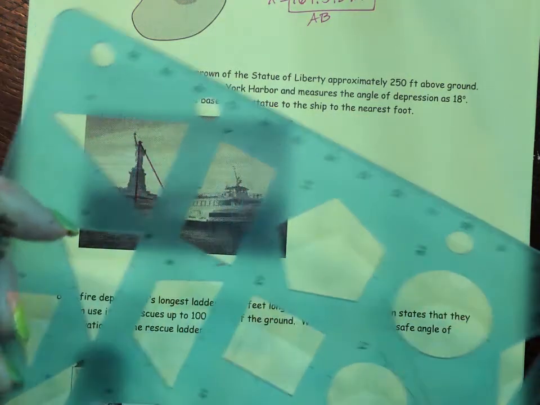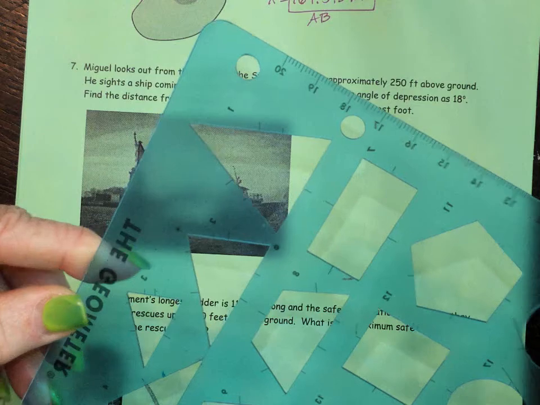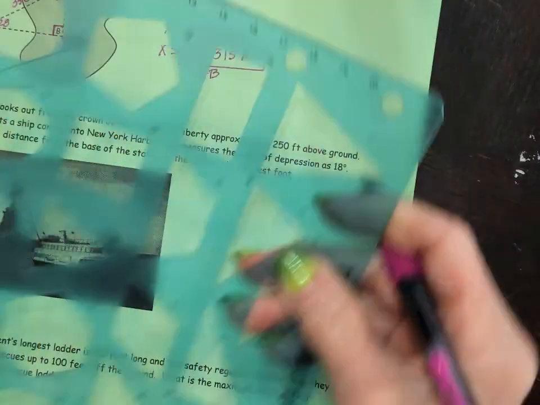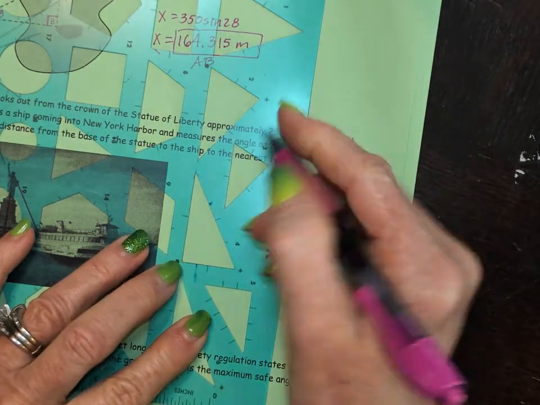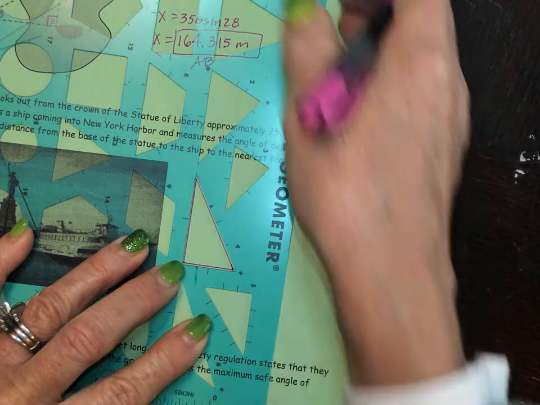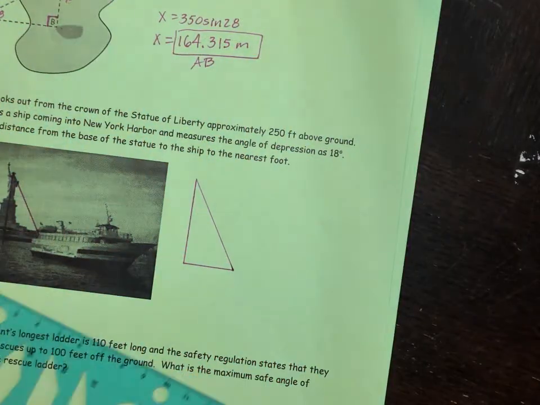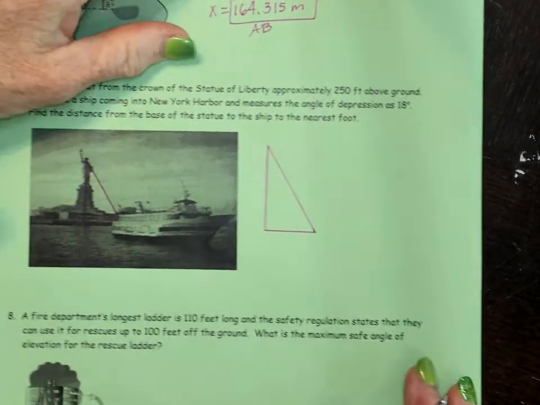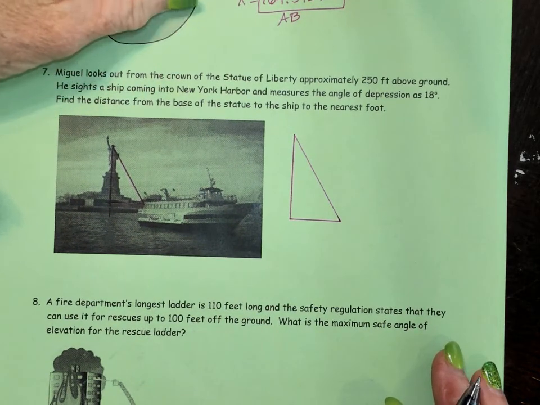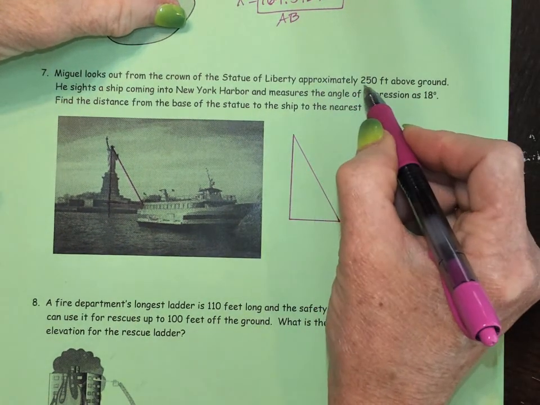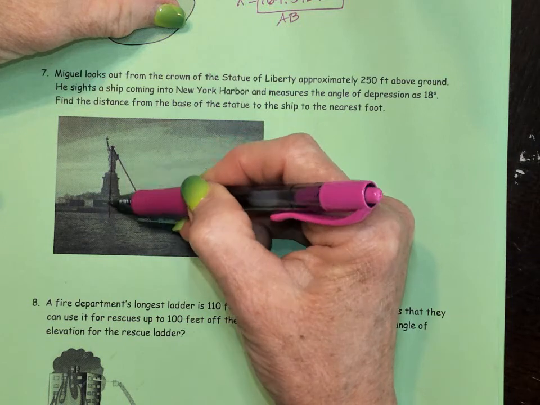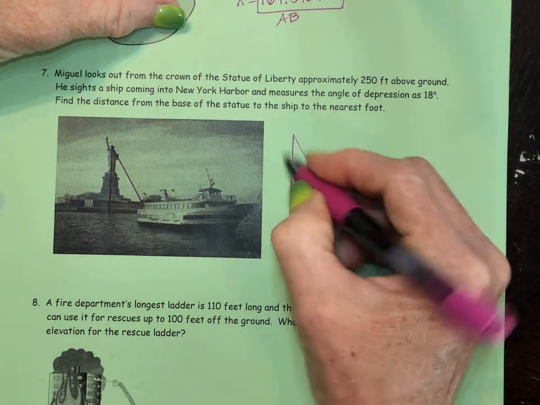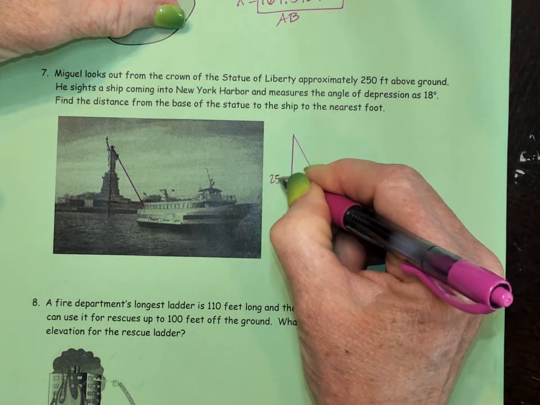I'm going to redraw that triangle out here, keeping it the same orientation, I'm going to put it this way, so that we can write on the diagram and actually see the measurements. All right, Statue of Liberty is 250 feet above ground, so that's this distance, 250 feet, so that's over here, 250.